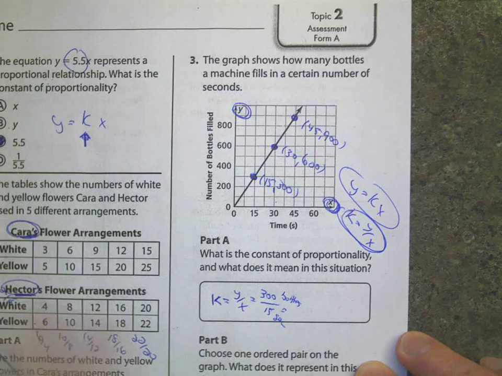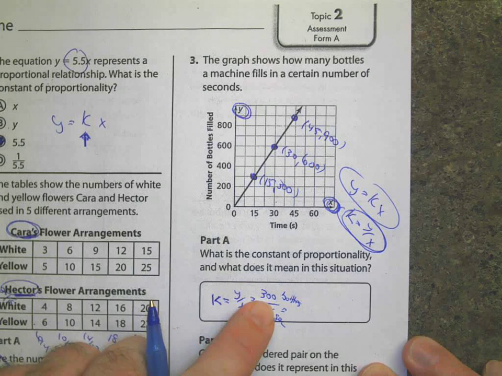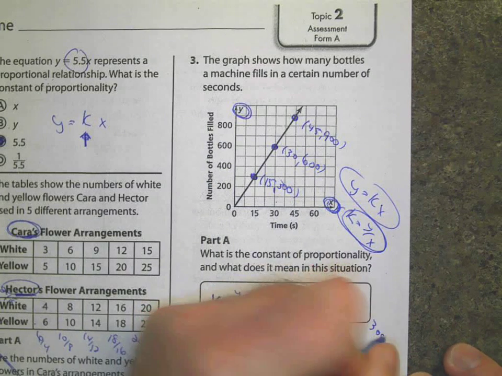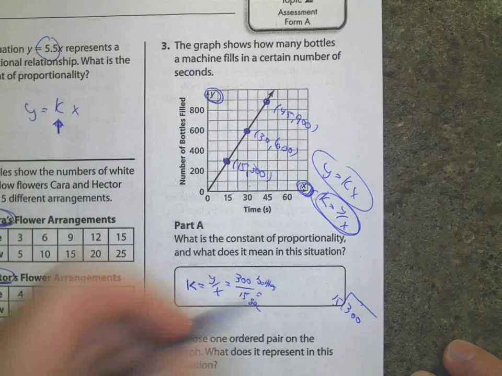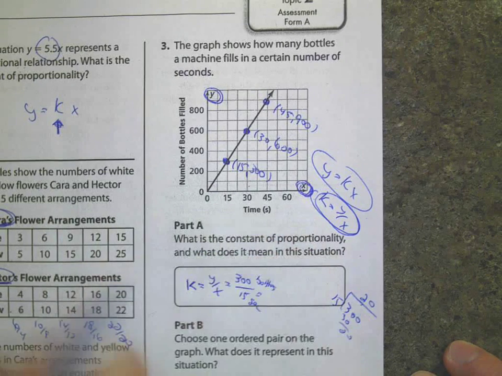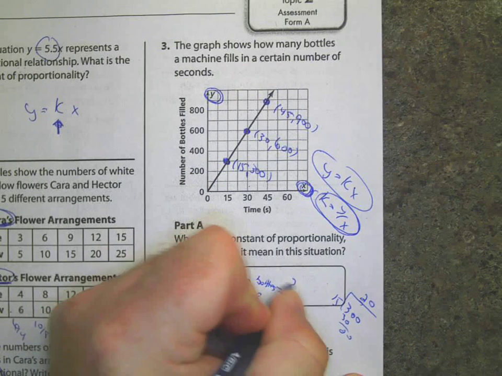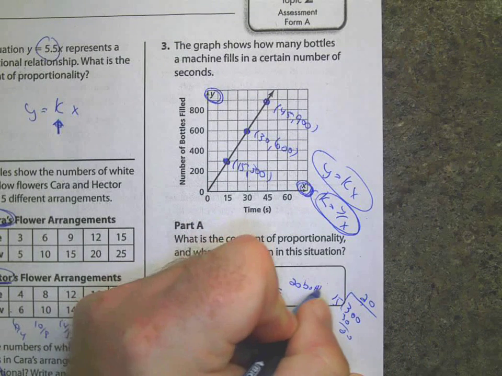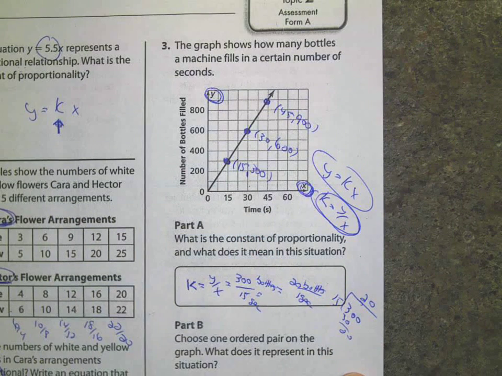Seconds. Okay. How many times does 15 go into 30? Twice. And then you got your 0 on the end, so you have 300 divided by 15. So 15 goes into 30 2 times. Don't forget, you still got your 0 here. That means I have 20 bottles per second. 20 bottles per 1 second. So, I'm going to fill up 20 bottles per 1 second.